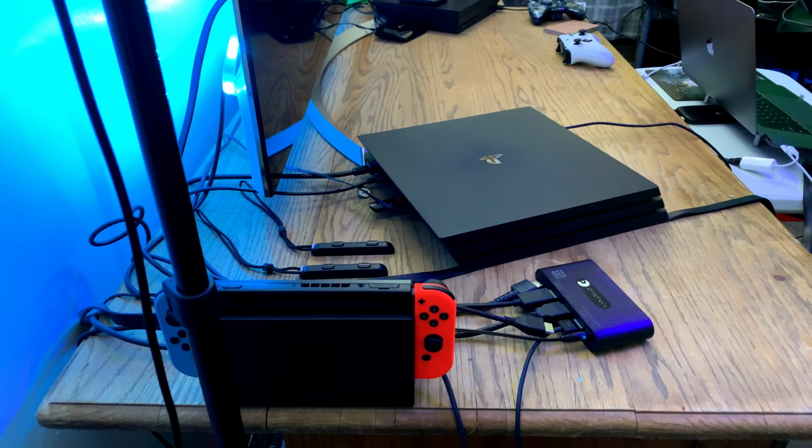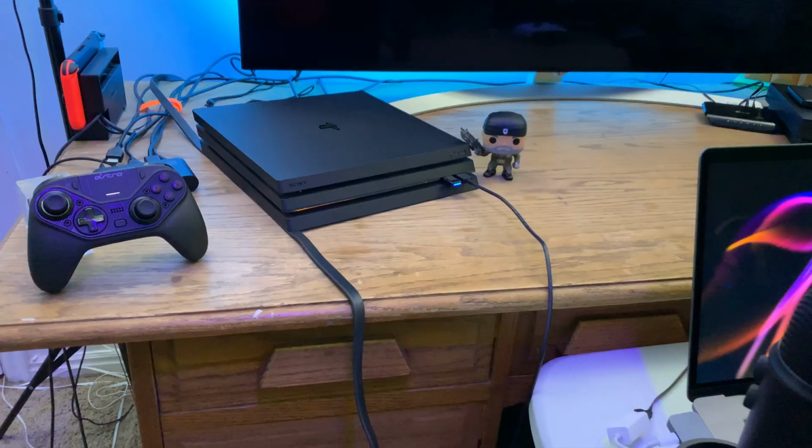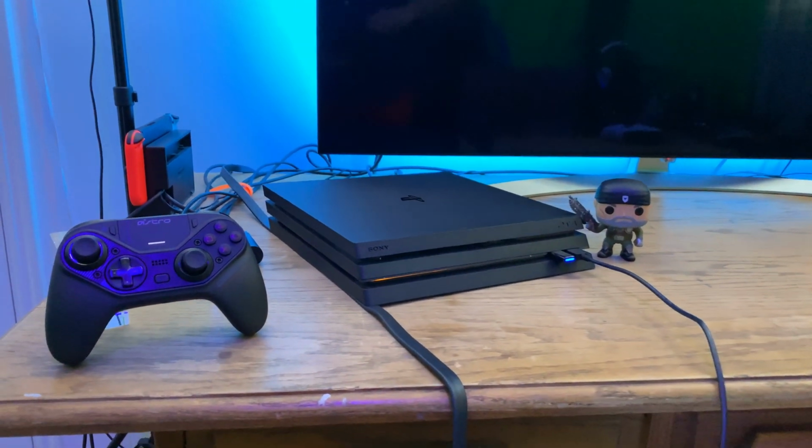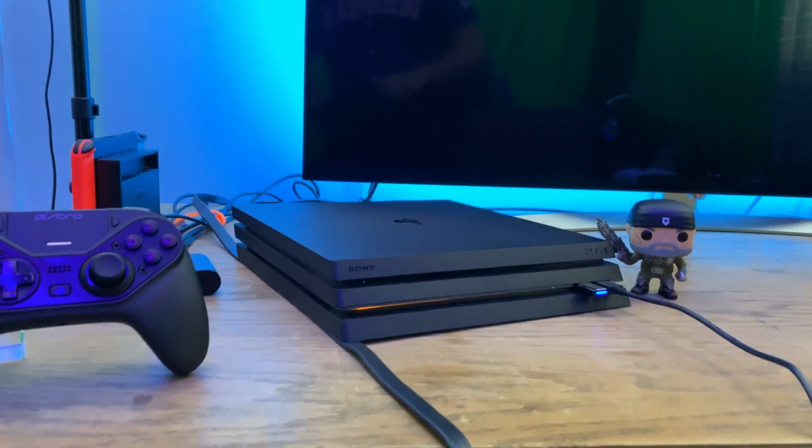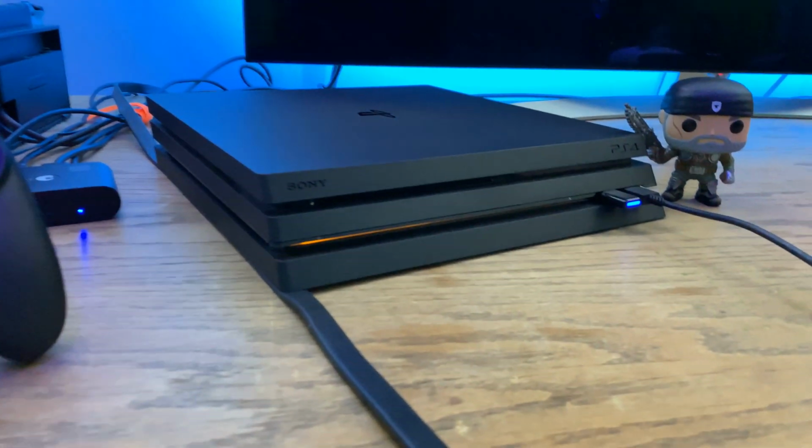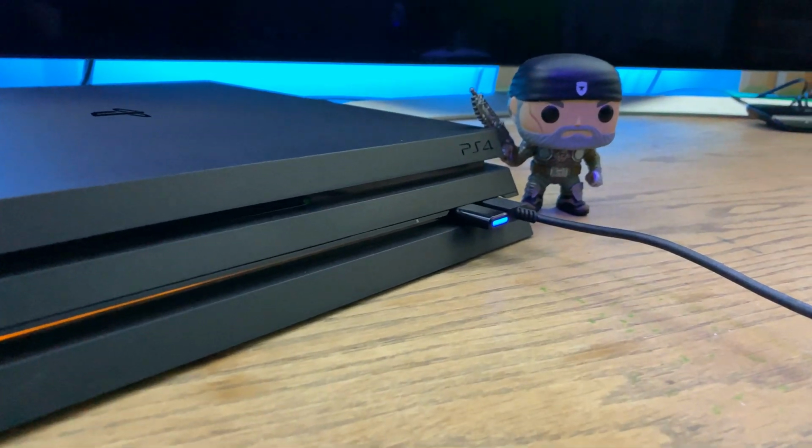This is my USB stick, which I've had for a while now, and it's a 8GB model plugged into the back port of my PS4 Pro, since the front are used for a charging cable and the dongle for my Astro C40 controller, which I'm still testing out before I drop the review for you.